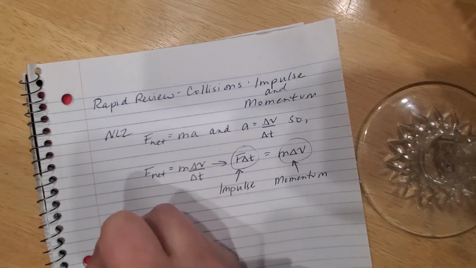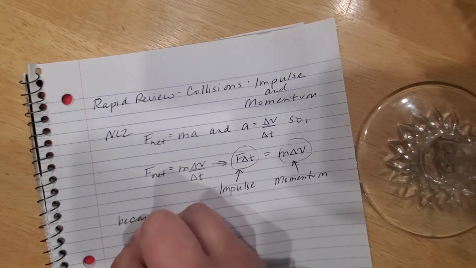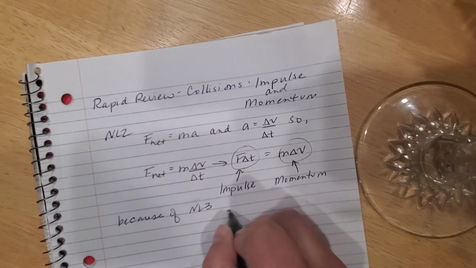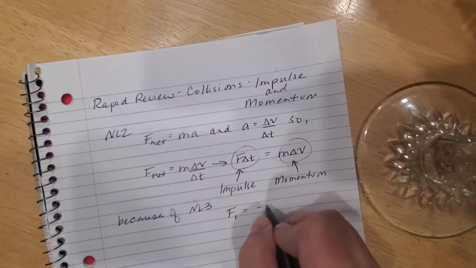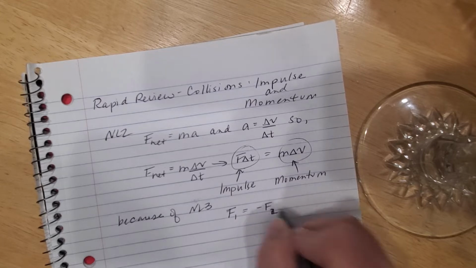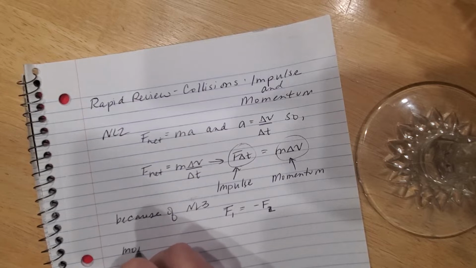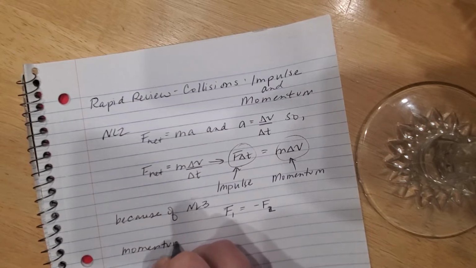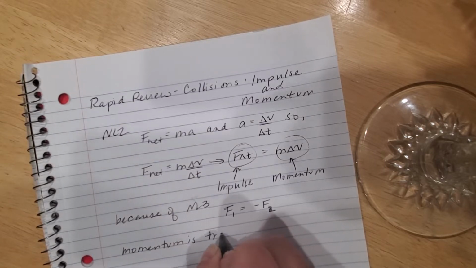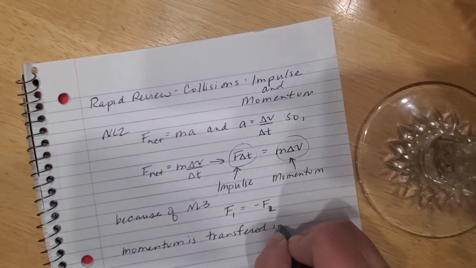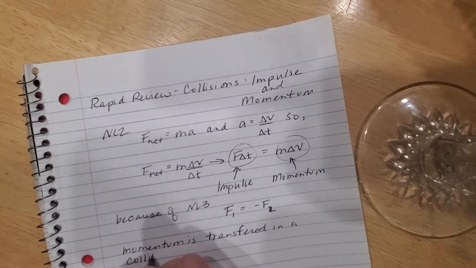Okay, and this is all because of Newton's third law. We've got F1 is equal and opposite to F2. In this case, momentum is transferred in a collision.